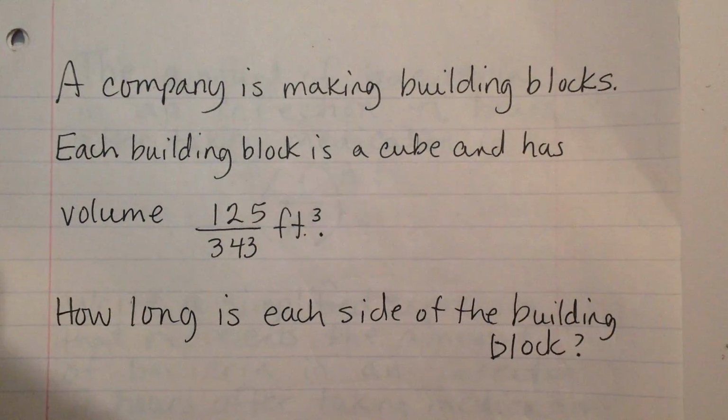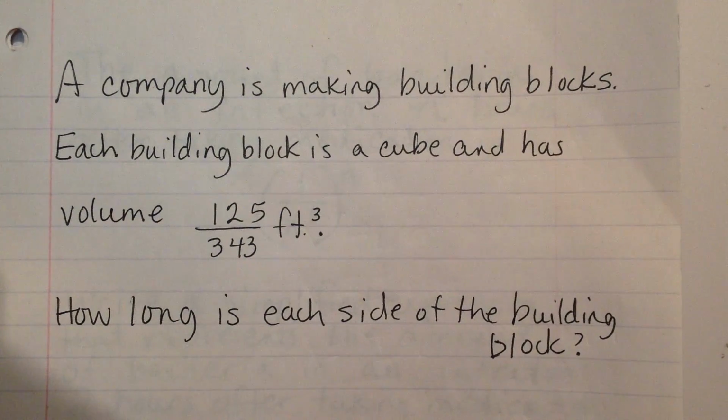A company is making building blocks. Each building block is a cube and has volume of 125 divided by 343 feet cubed. How long is each side of the building block?